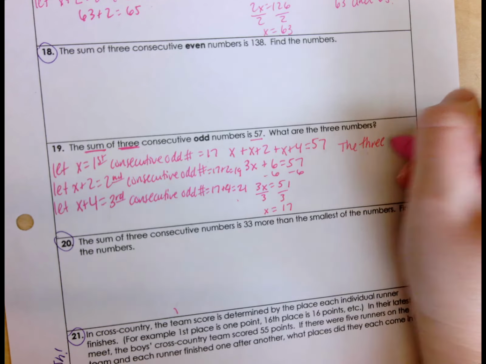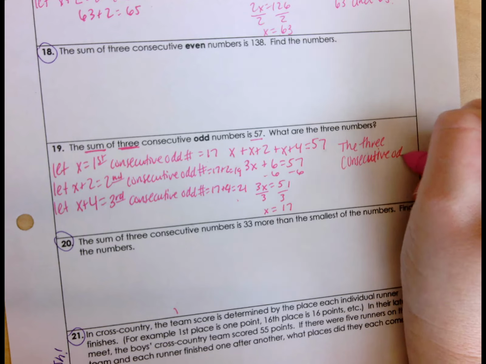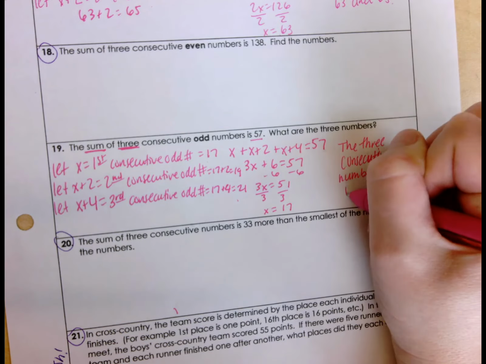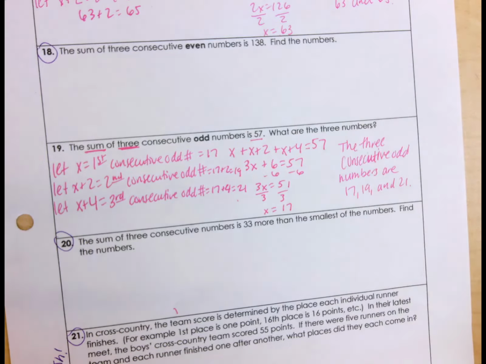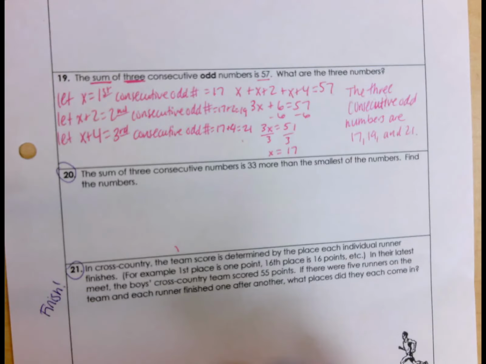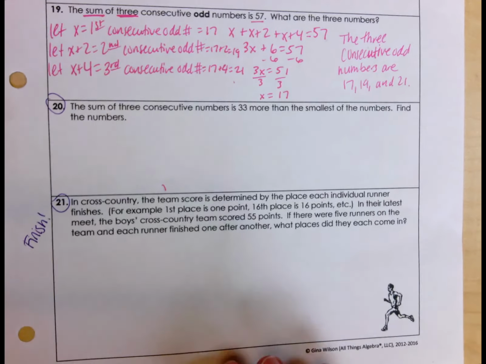The 3 consecutive odd numbers are 17, 19, and 21. Okay, and you'll do the same thing again there on number 20. Very similar. All right, so now, last one we're going to talk through is number 21.